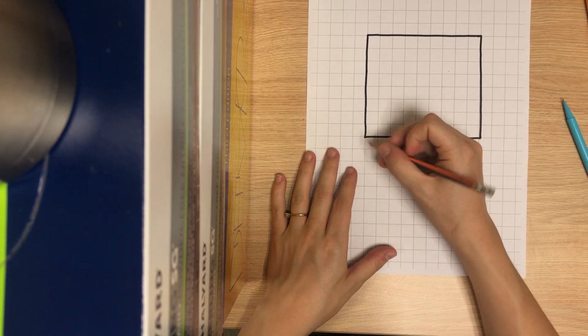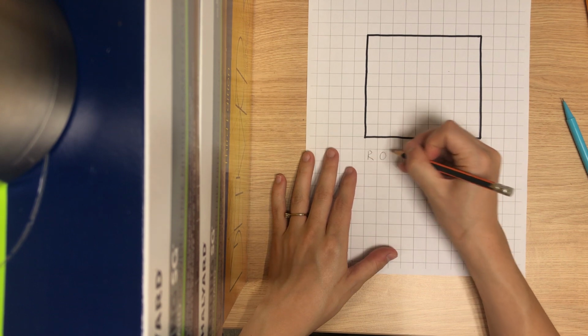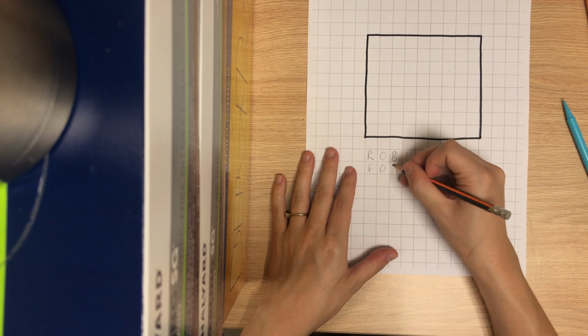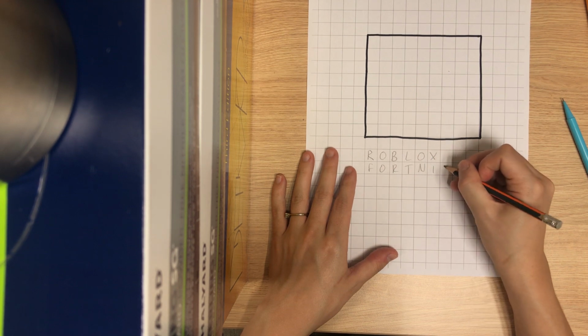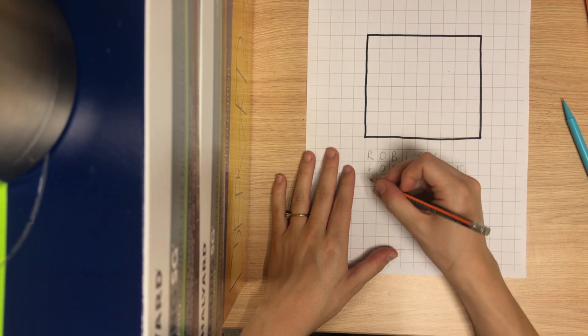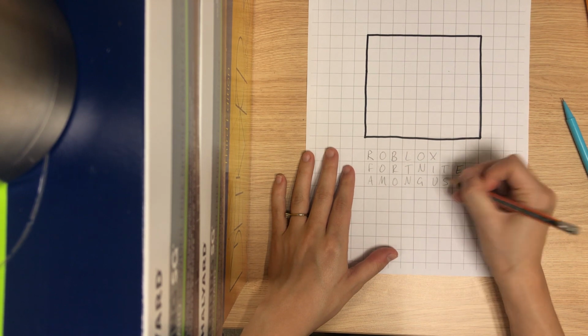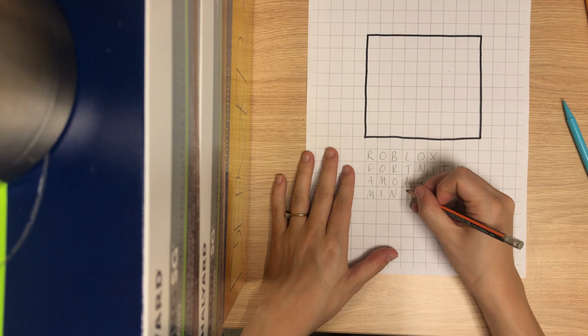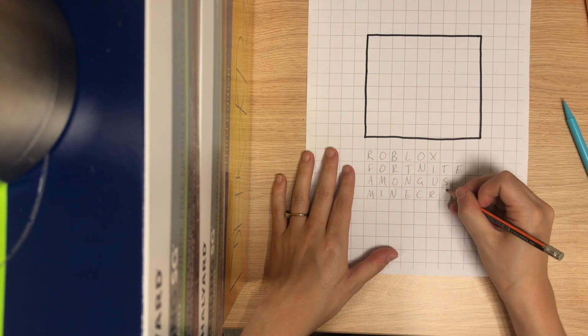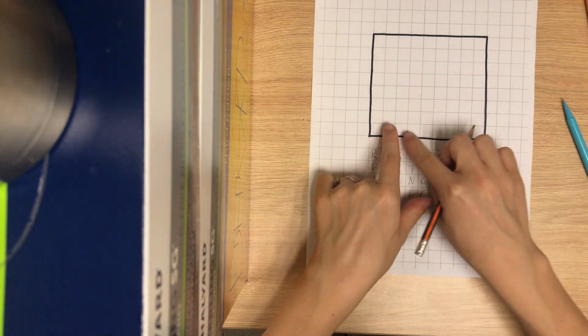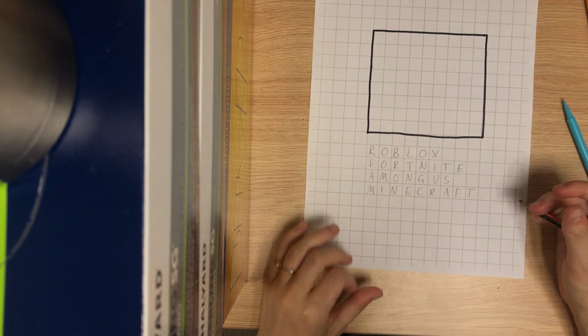I'll do some names of games. So I'll do Roblox, Fortnite, Among Us, Minecraft. Oh, Minecraft will just fit. I can tell because I wrote it. I can tell that it'll take up a whole space.